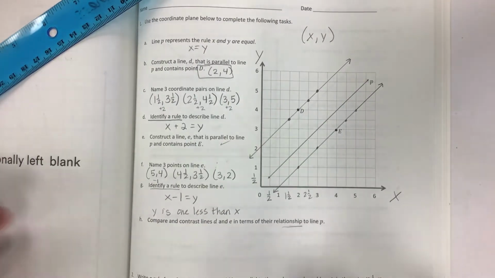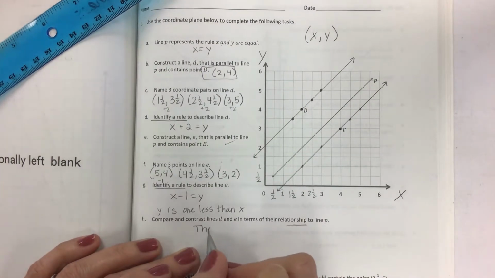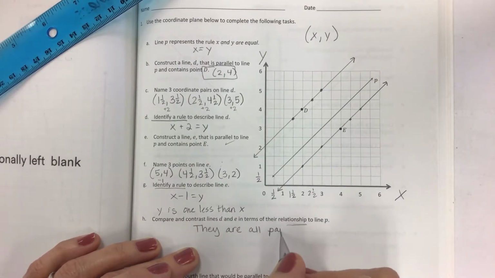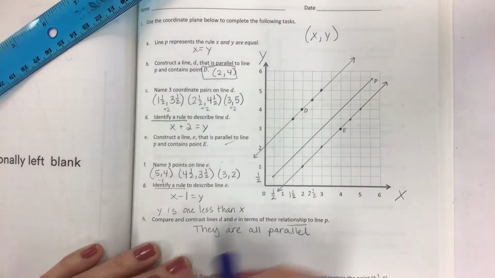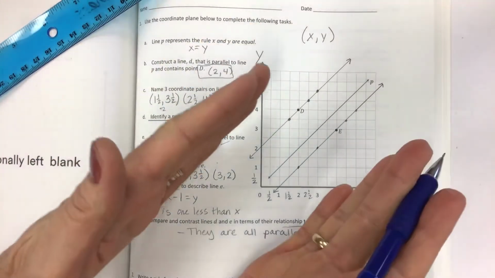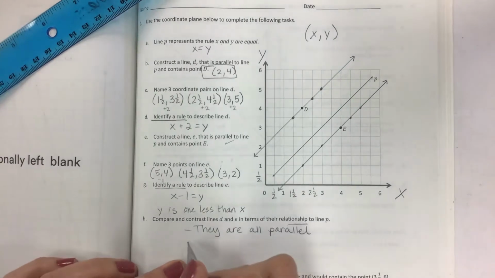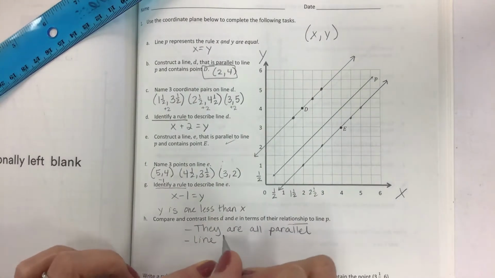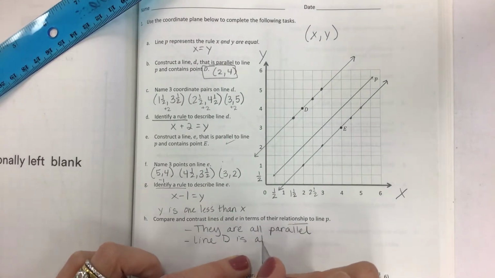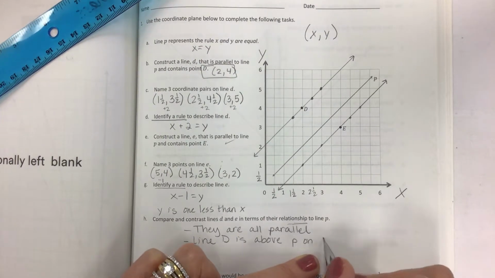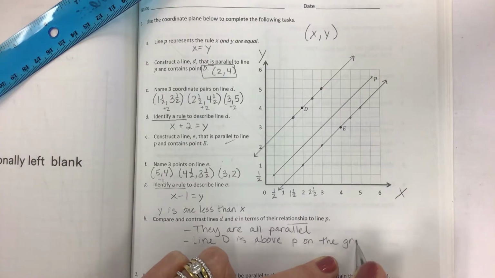Now, compare and contrast lines D and E in terms of their relationship to line P. Okay, so first of all, they are all parallel. So write that down. Okay, they're all parallel, so they're all going the same direction. They will never, never cross. But line D is above P on the graph, or on the grid.